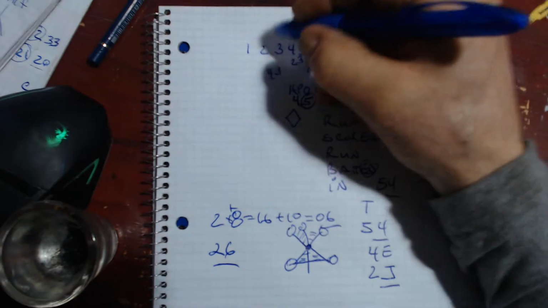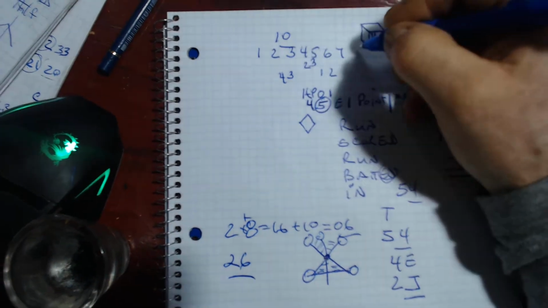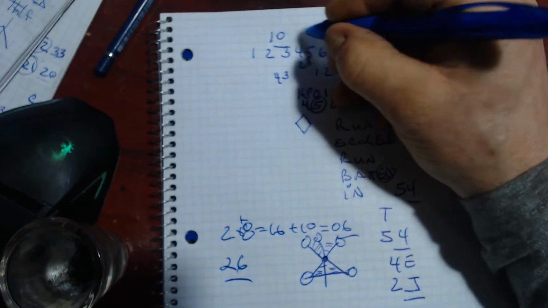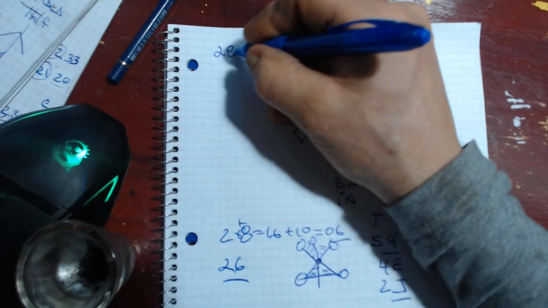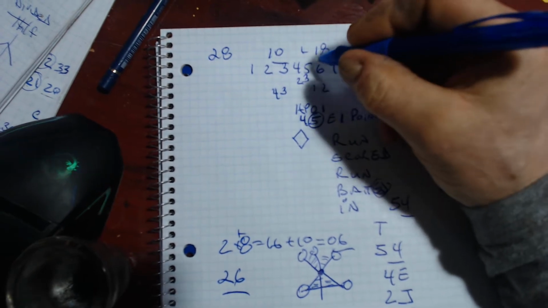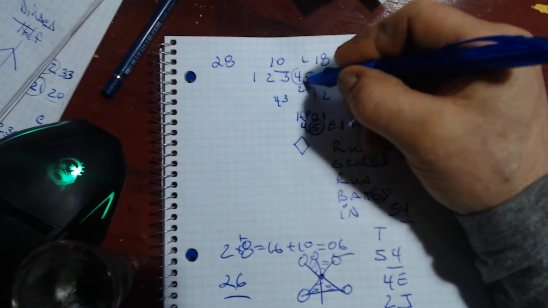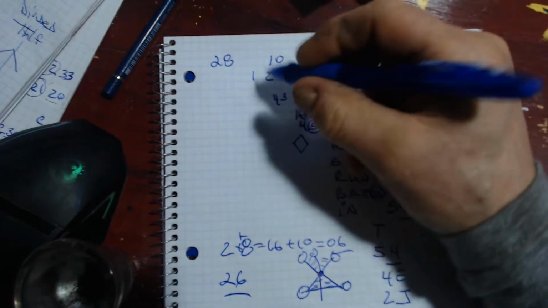When you add up 1 through 4, it equals 10. When you add up 5, 6, 7, it equals 17. The total is 28 over here, right? You connect these two worlds, where 4 is the difference between the two worlds, which comes from the lower world.